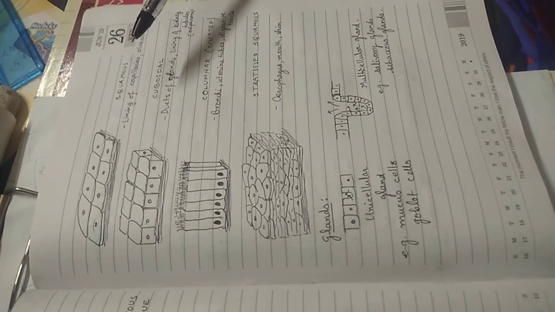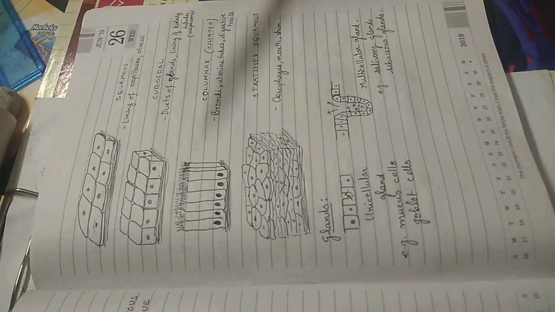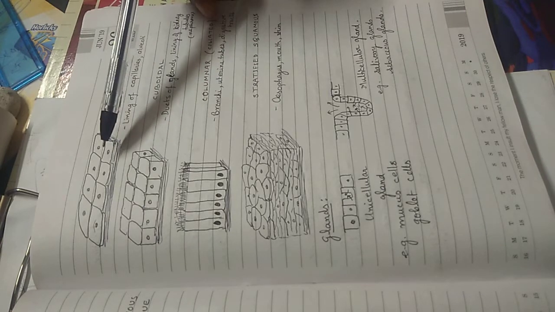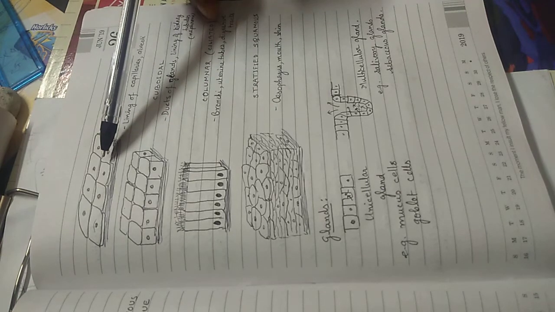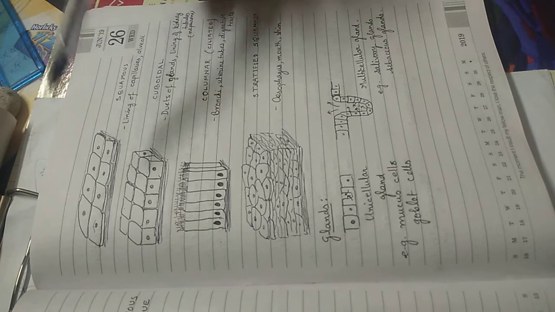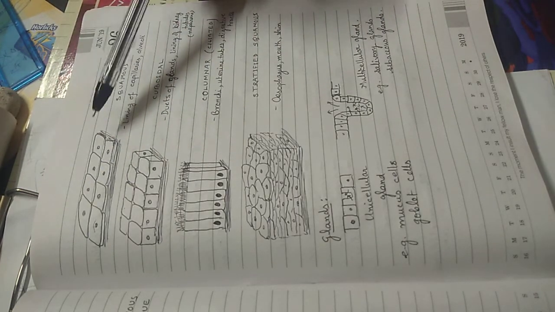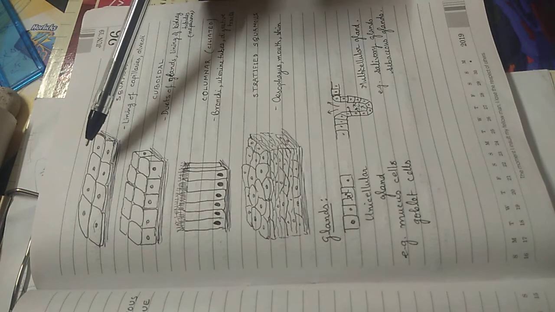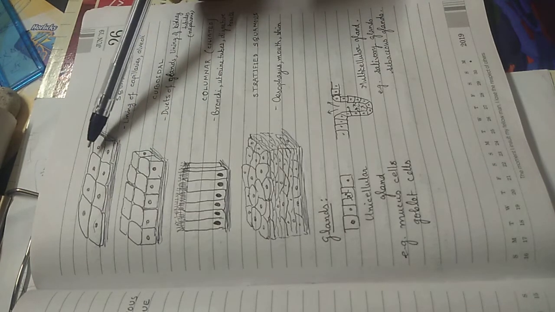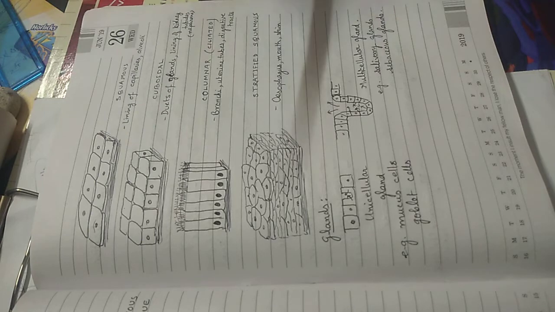If they had intercellular space, what would happen? Different substances or microbes from outside may go into the deeper tissue. Since they are protective in nature, the epithelial tissue as a whole does not have intercellular space.